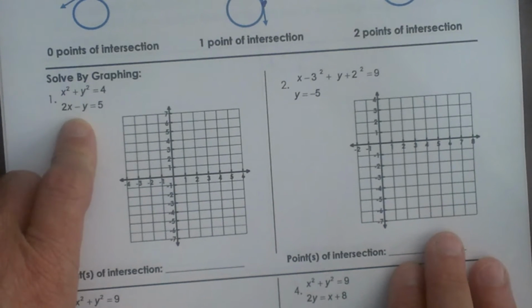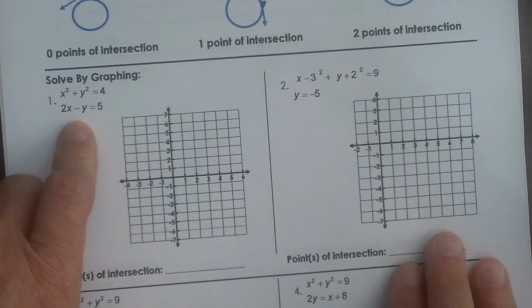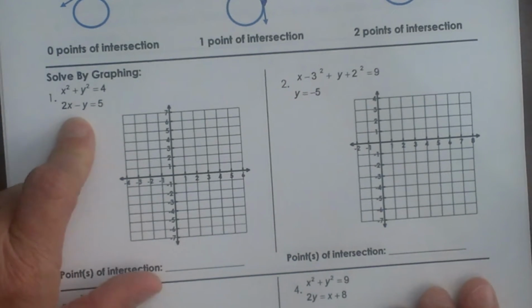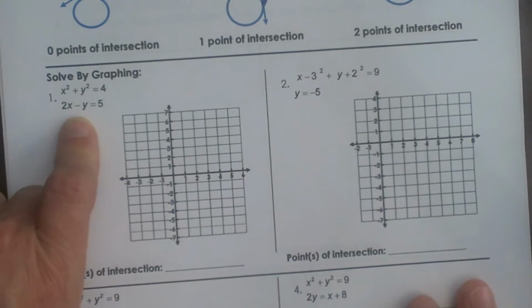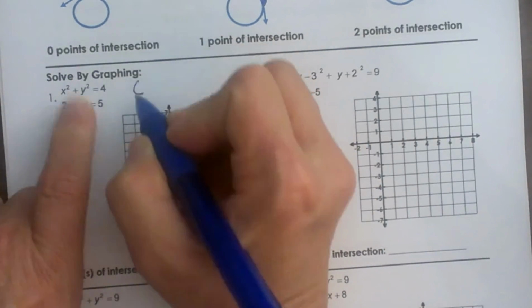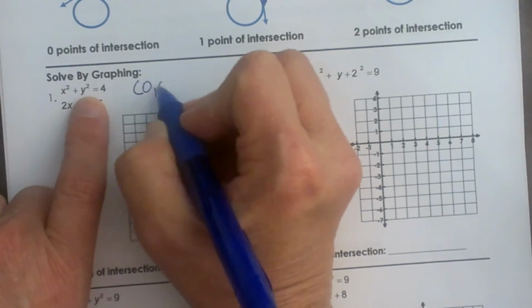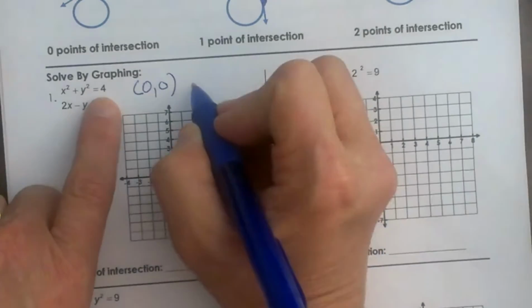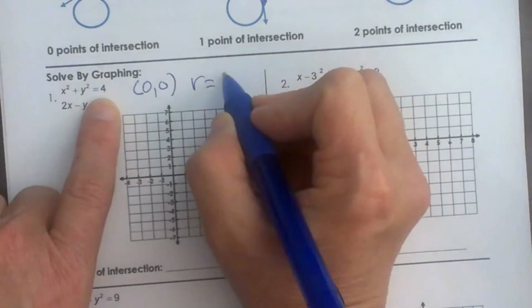And then you need to know how to graph an equation of a line, which you probably started learning in about 7th grade. So here we go. Let's try to do this. Okay, for a circle, we need to know the center, and since nothing is added to x and y, 0, 0 is our center, and our radius is the square root of 4, or just 2.